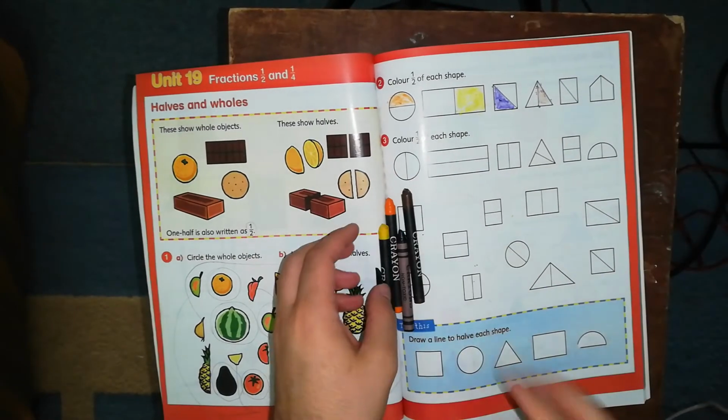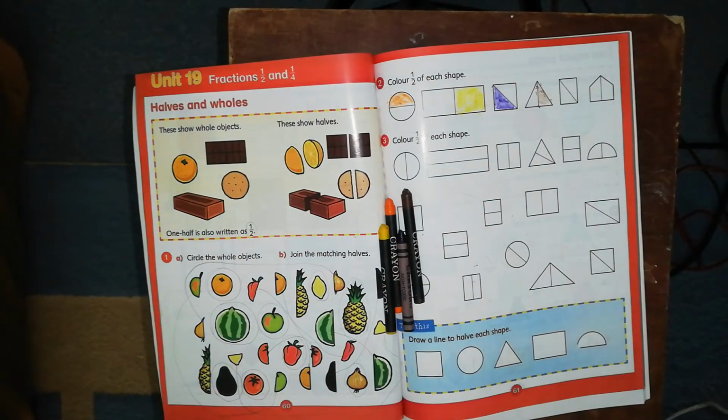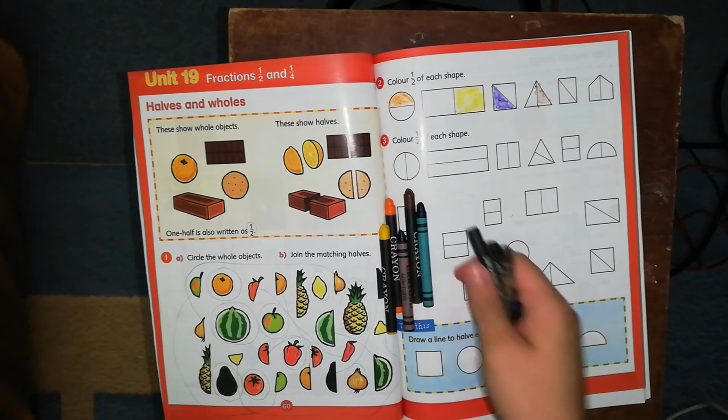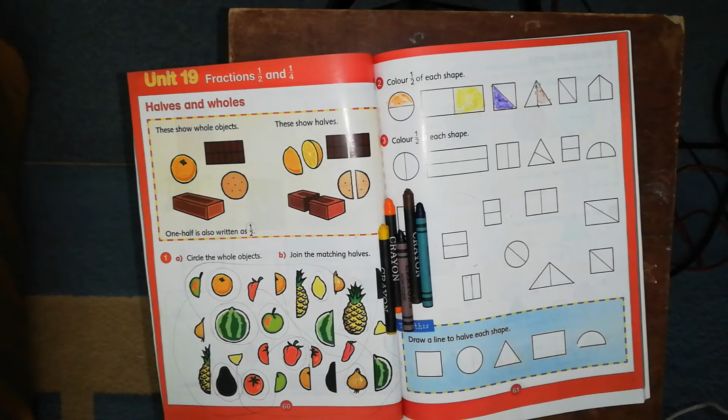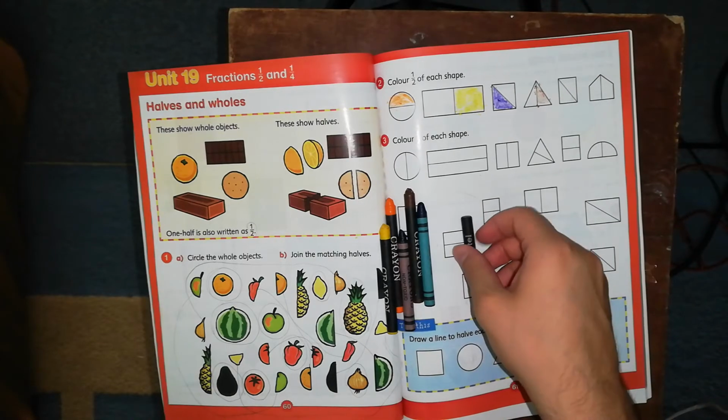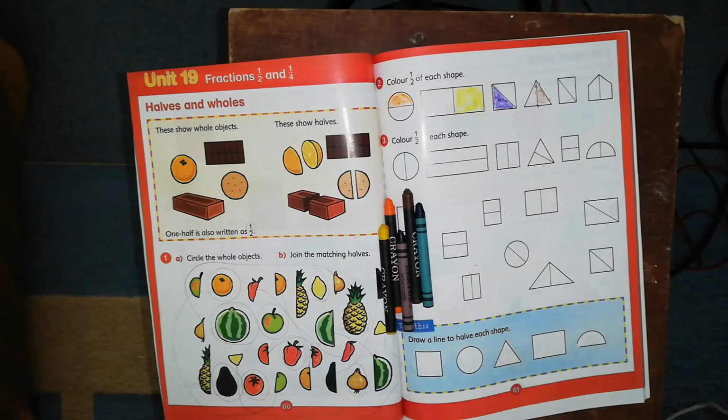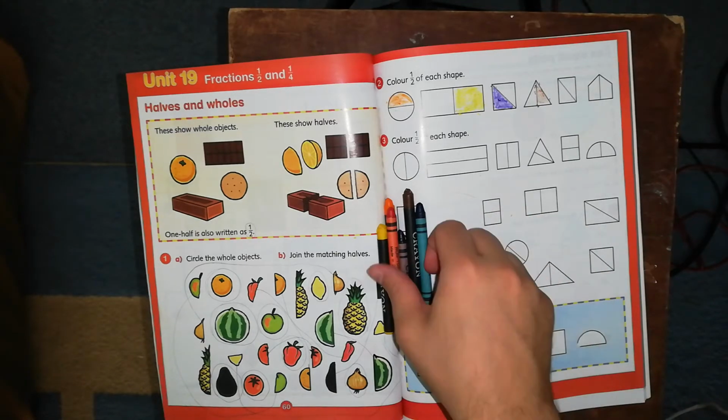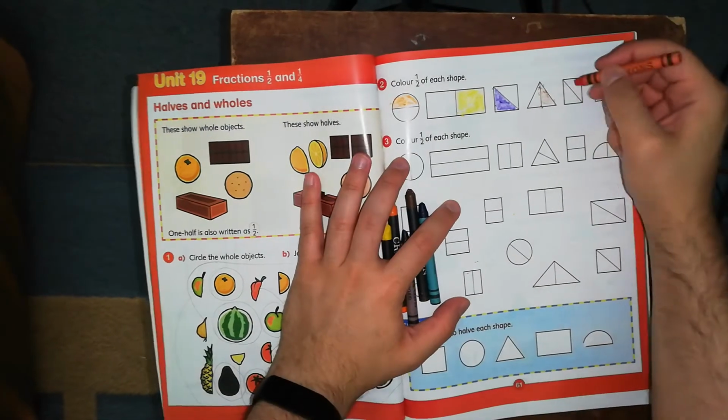I need to get more colors. Let's see. Oh, blue. I love this color. Okay. I think this is red. Yeah, so that's red. Okay, I'll use red first.